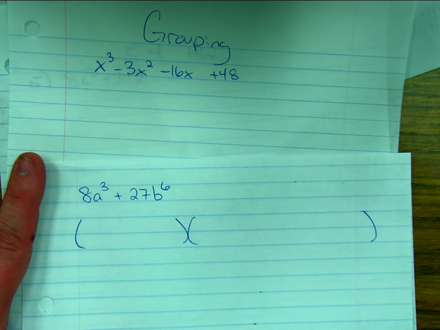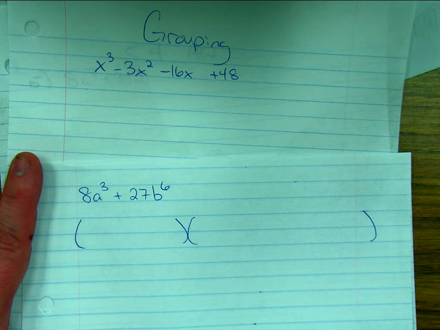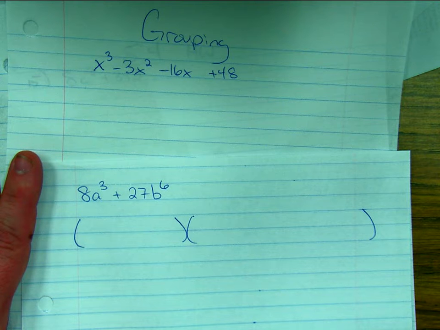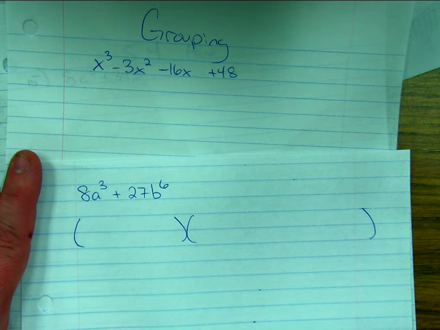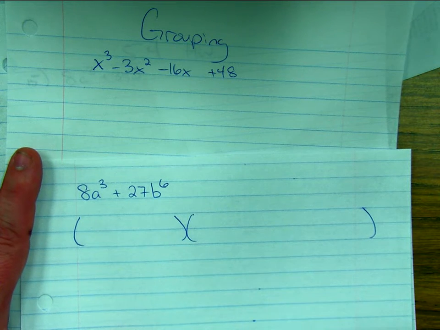Is 8 a perfect cube? What's 2 times 2 times 2? It is 8. Is 27 a perfect cube? What times what times what is 27? 3, right? Alright, so they're both perfect cubes. We can totally factor this.